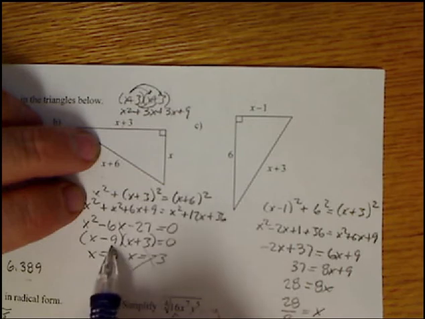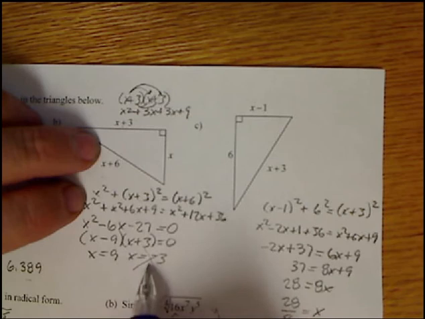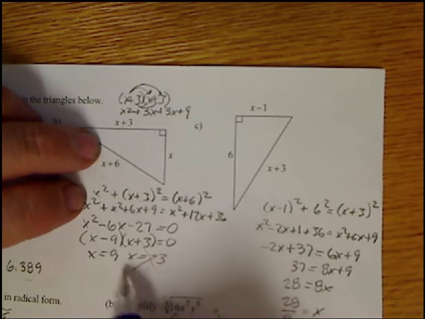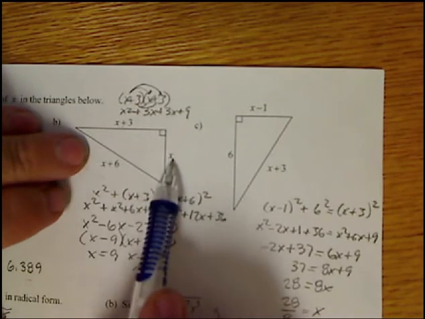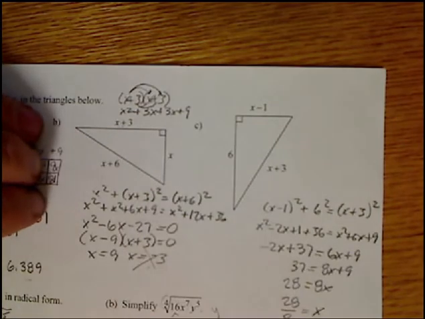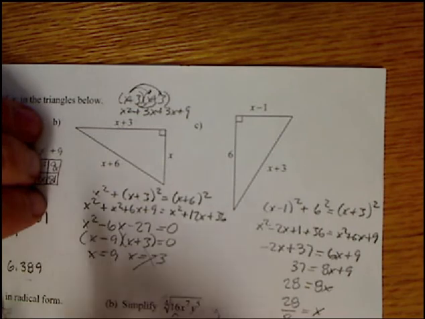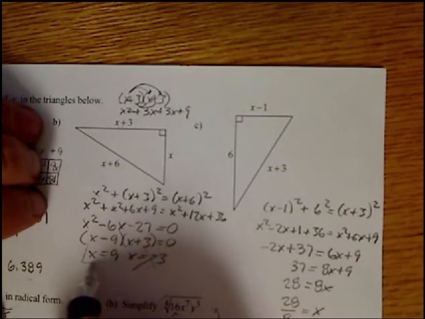Set them equal to 0, so x equals 9, x equals negative 3. Often the negative answer you see won't be possible. If I plugged in negative 3, this side would be 0, this side would be a negative. So that's not going to be possible. So the answer would just be x equals 9.